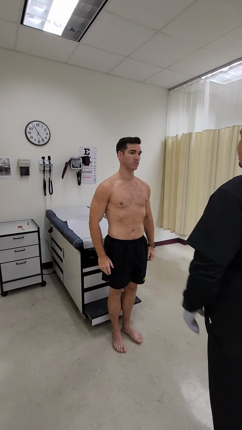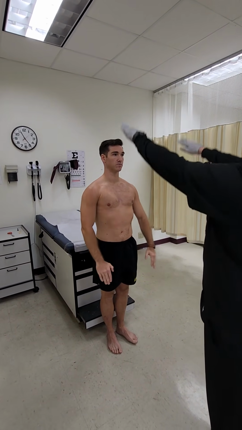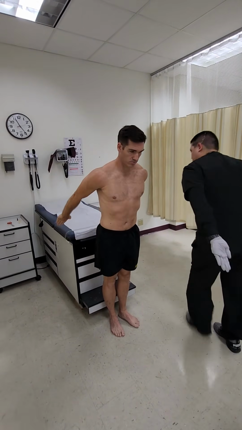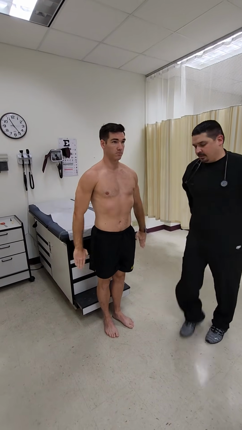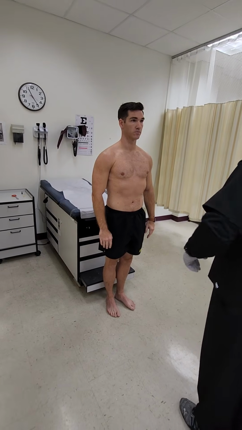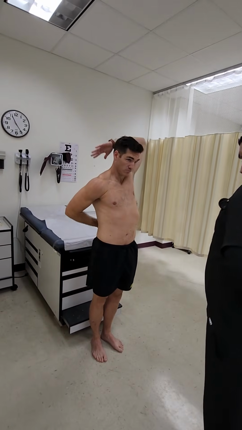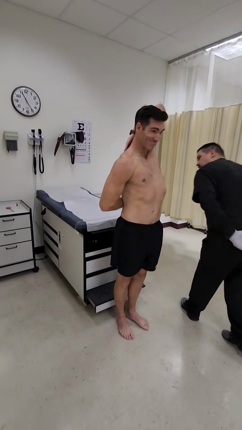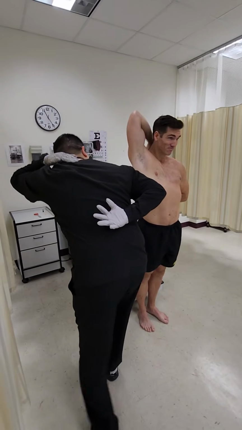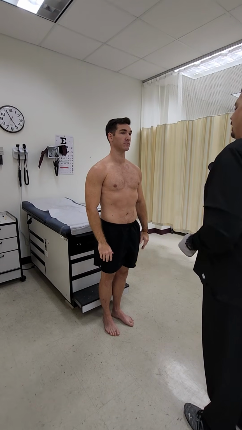So that was that one. Next, it's the flex and extend, right? So we're going to come straight up, and then we're going to go straight all the way back. And I'm looking to see that they're equal. Okay, good. Next, we're going to be doing some internal and external, and it's going to be like an S, okay? So coming up and over, okay? And then switch it to the other side. Okay, good. All right, so that is all for the shoulders.